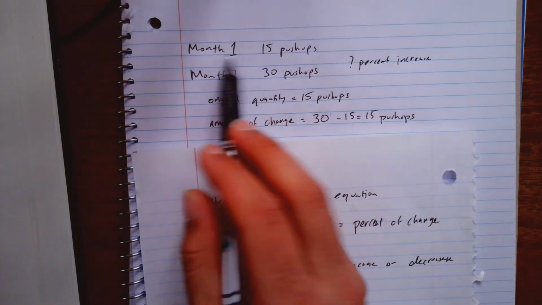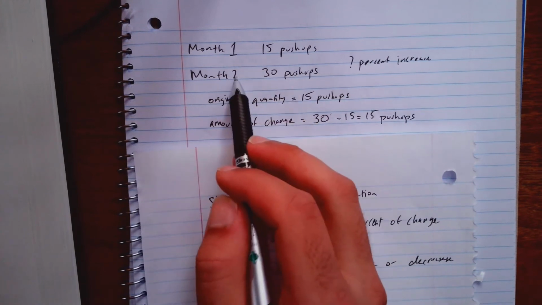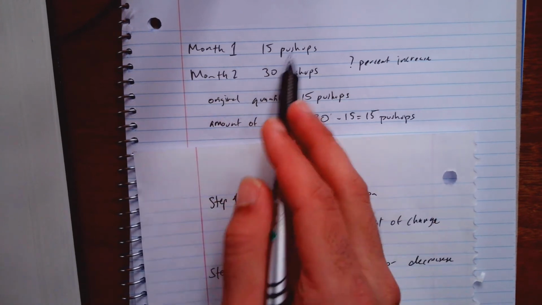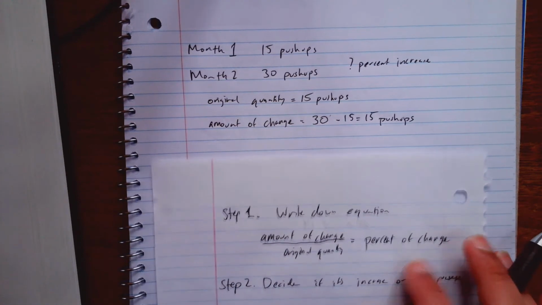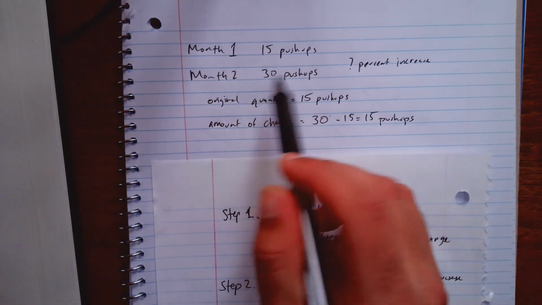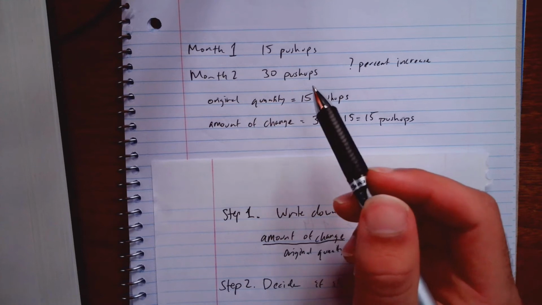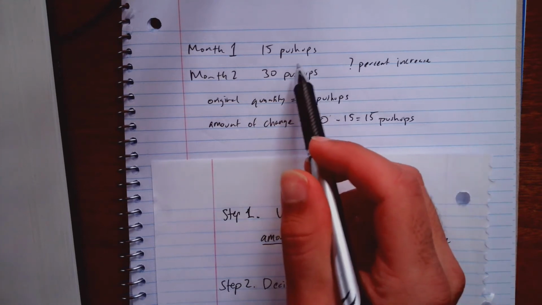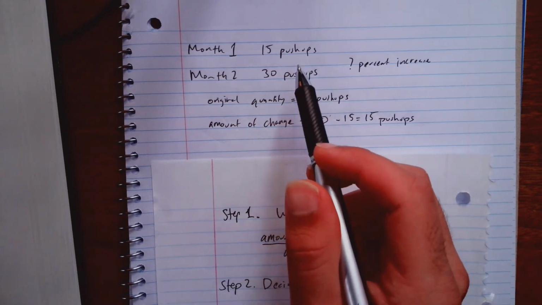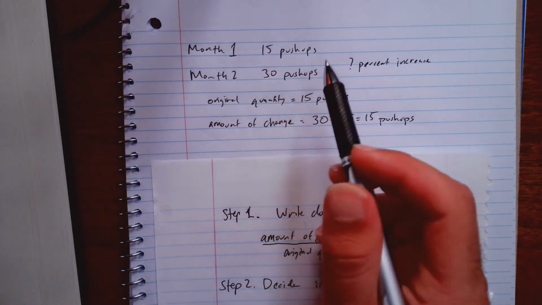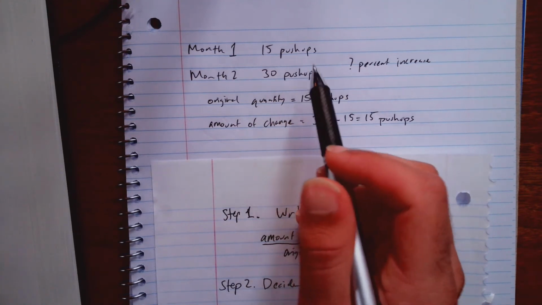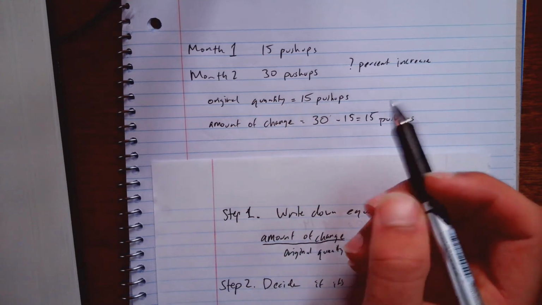So on month number 1, we did 15 push-ups, and month number 2, we did 30 push-ups. We've decided that 15 push-ups is our original quantity. So is this 30 greater than or less than 15? Right. So does that mean we have a percent increase or a percent decrease? Right. And why is it a percent increase and not a percent decrease?